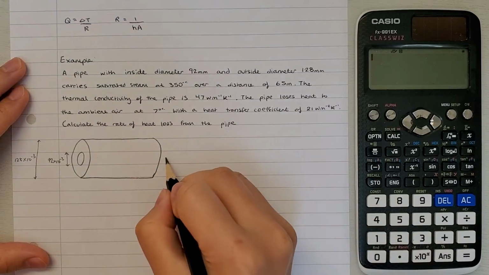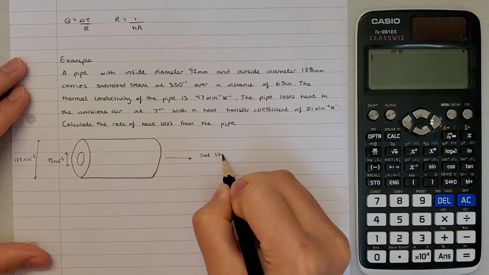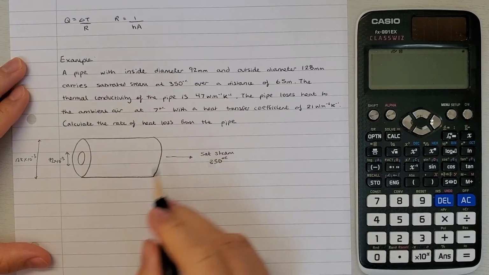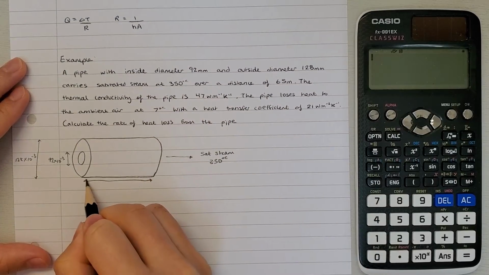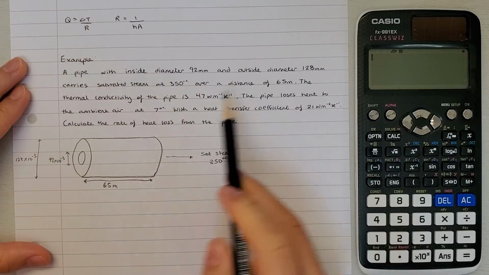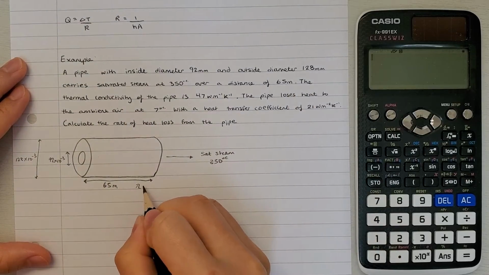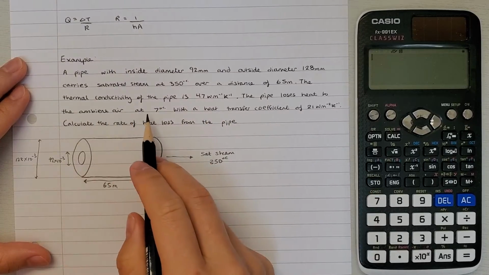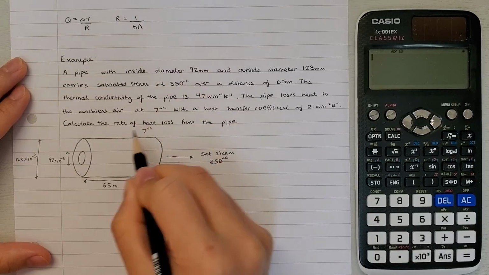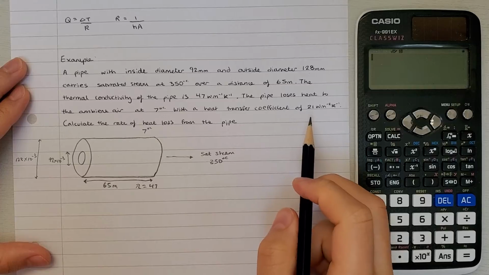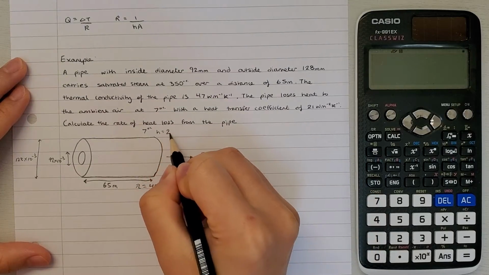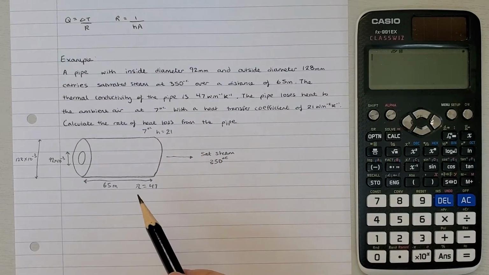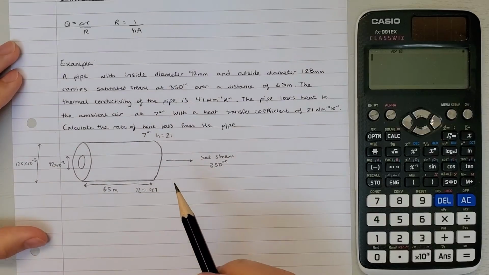And it carries saturated steam at 350 degrees Celsius over a distance of 65. So we assume the pipe is 65 meters. The thermal conductivity of the pipe is 47. The pipe loses heat to ambient air at 7 degrees, so just assume this is air around, with a heat transfer coefficient of 21. Calculate the rate of heat loss from the pipe. We've added all of the information to our diagram and we're ready to apply the equations.